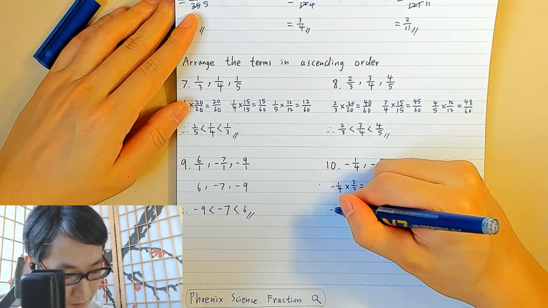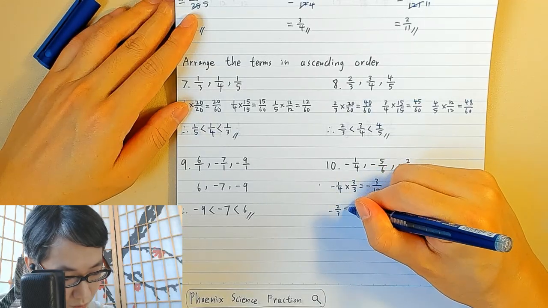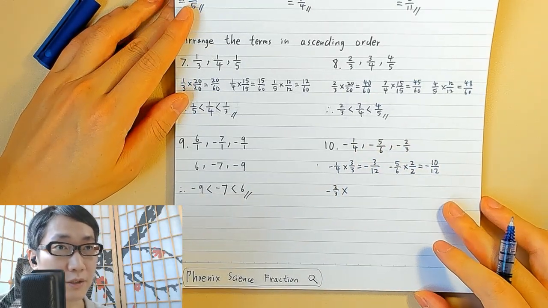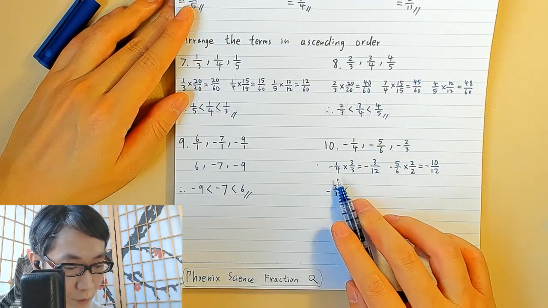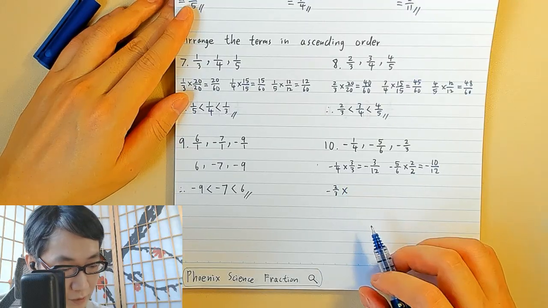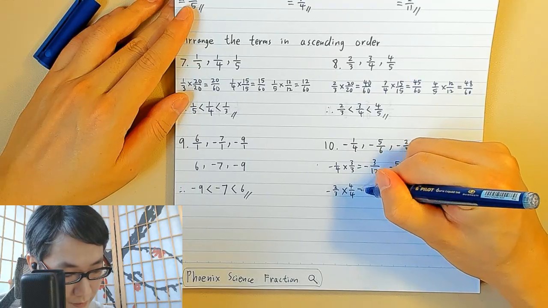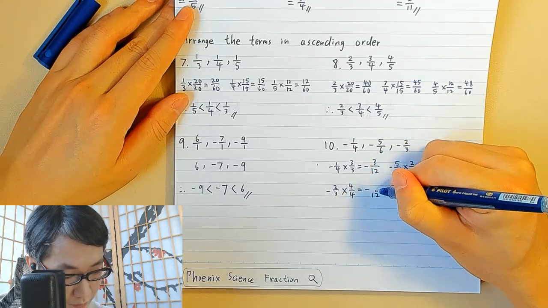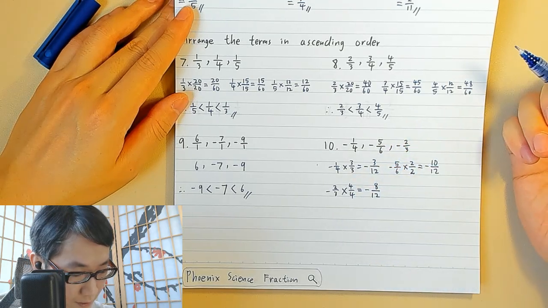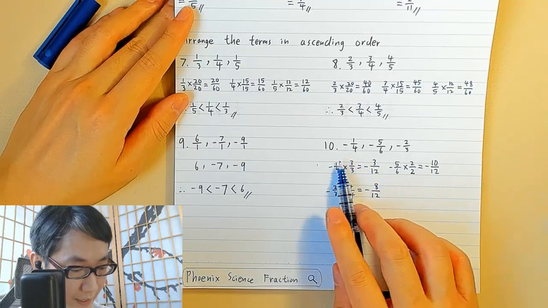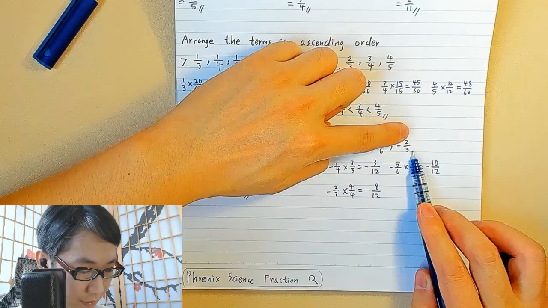And let's do the negative 2 over 3. I want to turn this into a fraction with the denominator as 12. I have to multiply both the top and bottom by 4. And we have negative 8 over 12. 2 times 4 is 8. Okay, so these three are actually negative 3 over 12, negative 10 over 12, and negative 8 over 12.